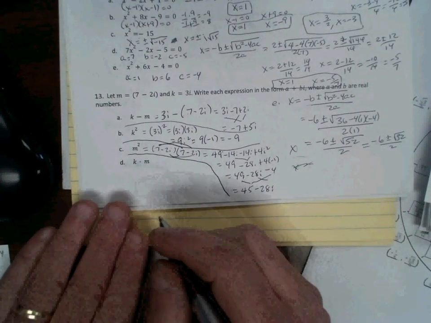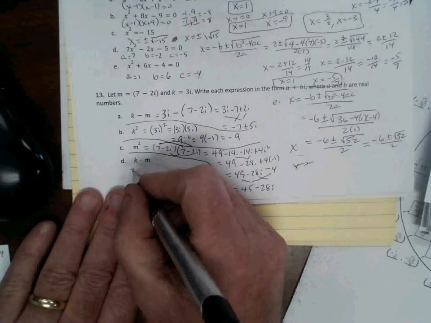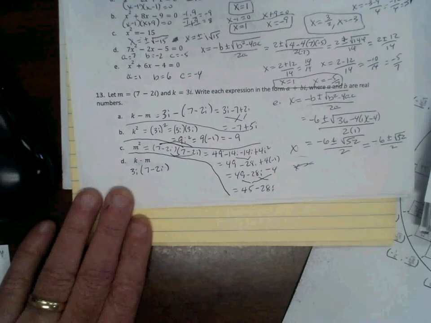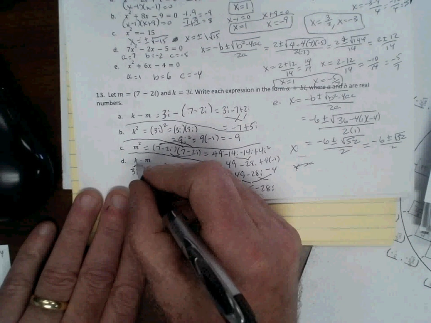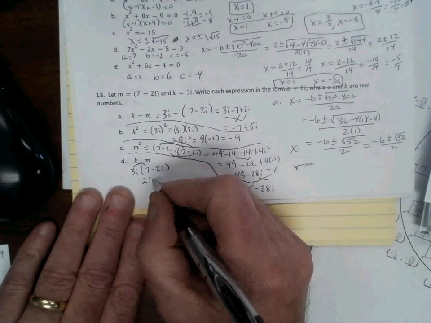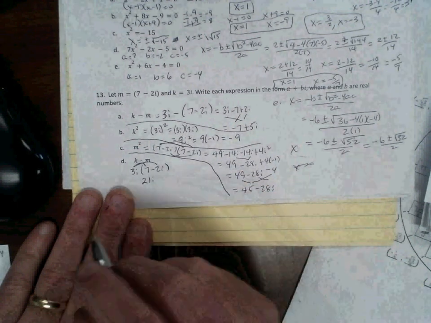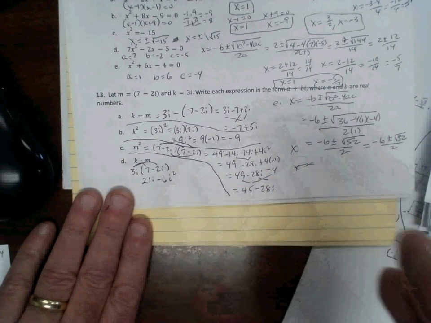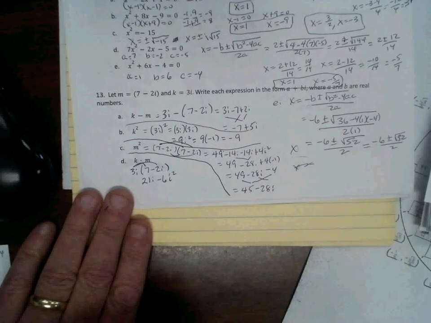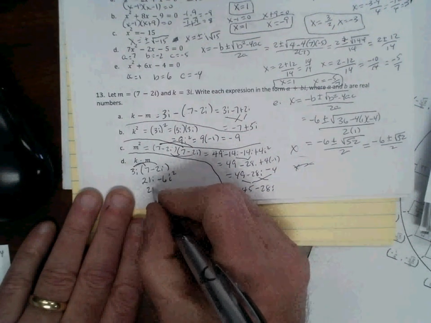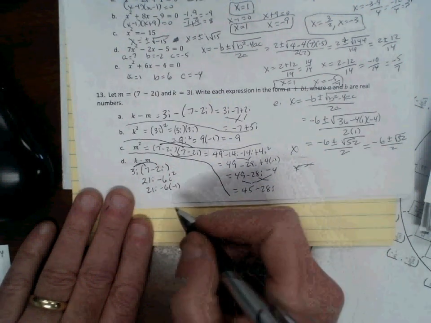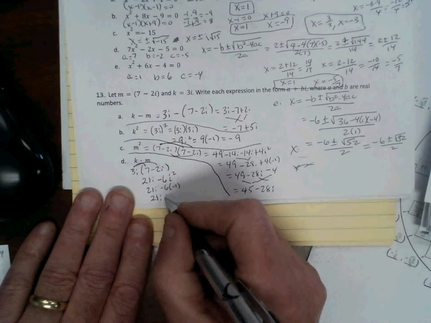Next we're going to do K times M. K is 3i. And M is 7 minus 2i. And once again, we're going to distribute, right? 3i times 7 is 21i. And 3i times negative 2i. 3 times negative 2 is negative 6i times i is i squared. And y'all know what i squared is. What's i squared? Negative 1. So I got 21i minus 6 times negative 1. What's negative 6 times negative 1? Plus 6. So I got 21i plus 6.